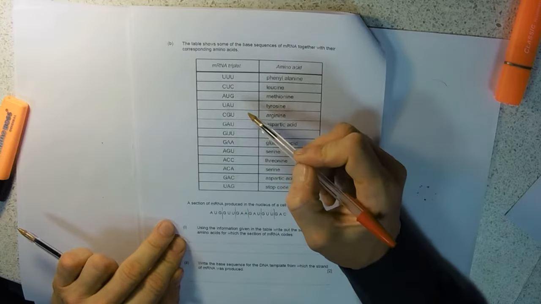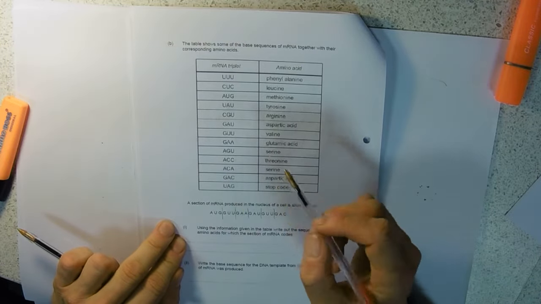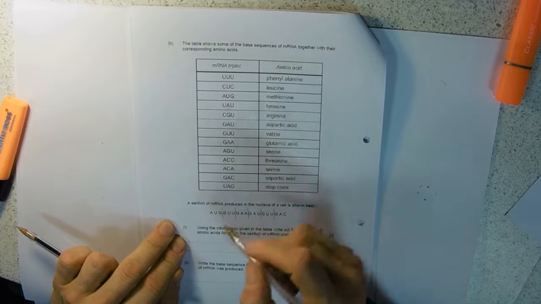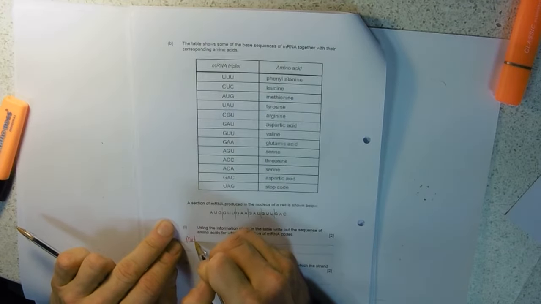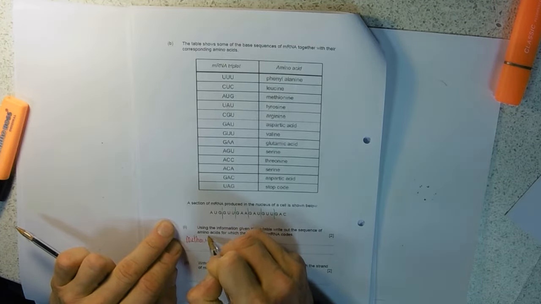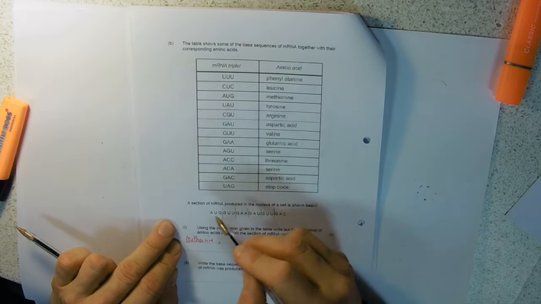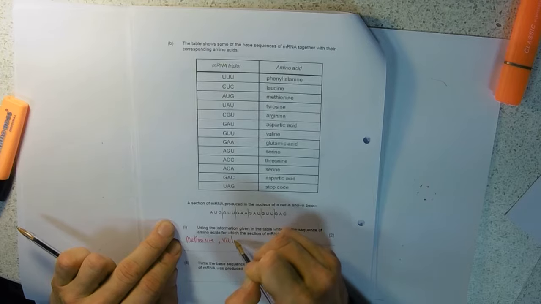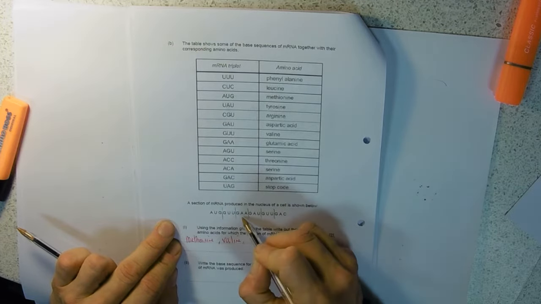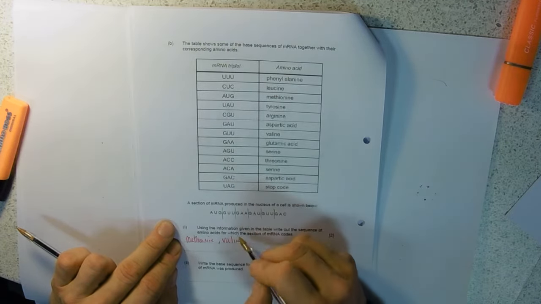So AUG, that is methionine. Then GUU, valine. GAA, glutamic acid.